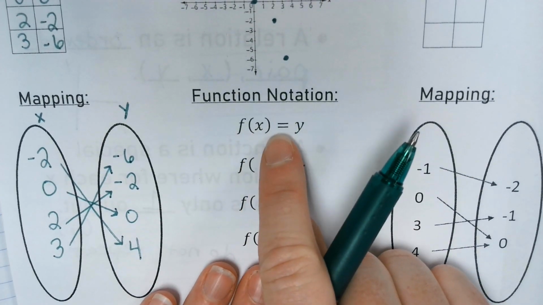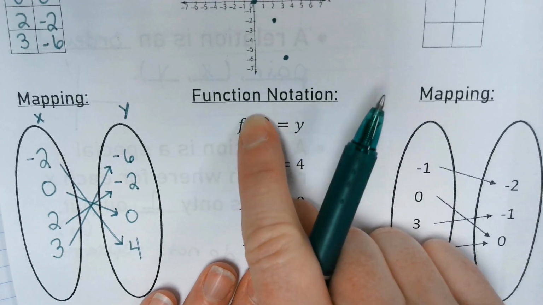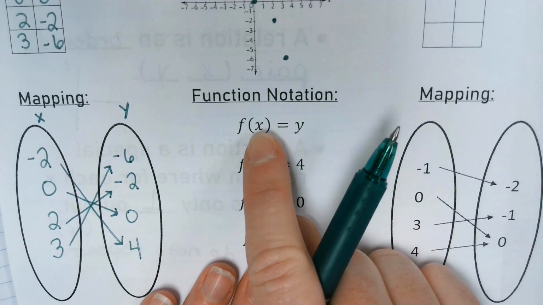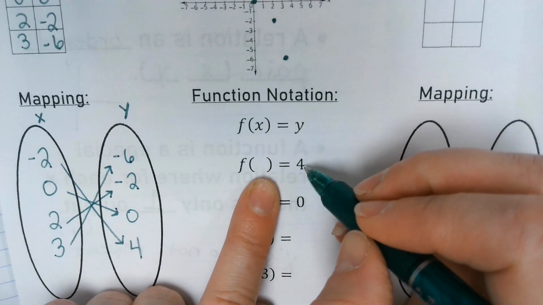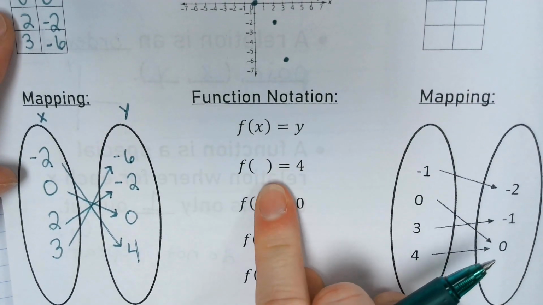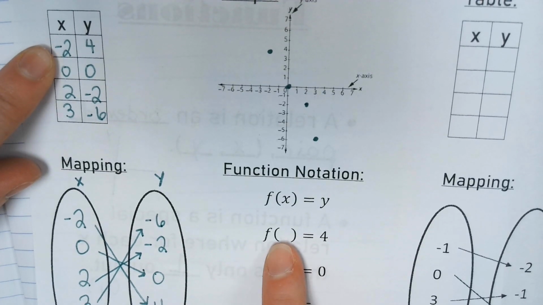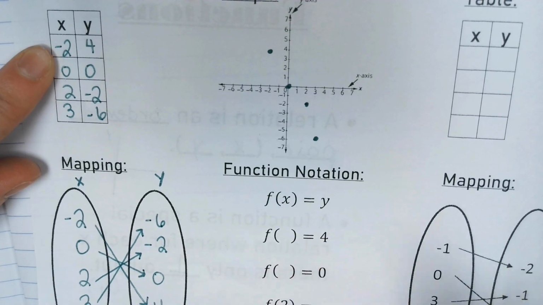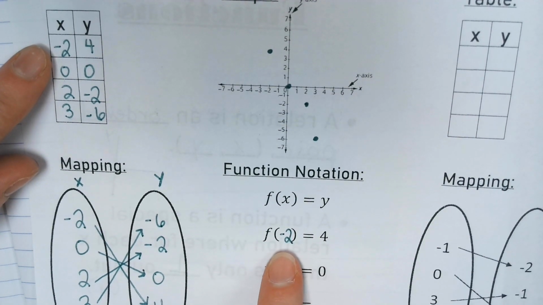The last thing is function notation. So remember the whole f of x equals y? What's in the parentheses is our x value. What it equals is our y value. So f of what x gives us a y value of 4? -2. Because look, f of -2 gives us 4. So it's the x value that goes inside the parentheses.